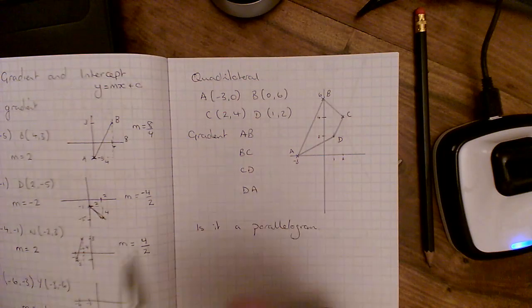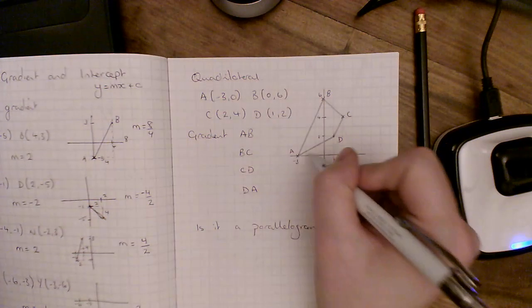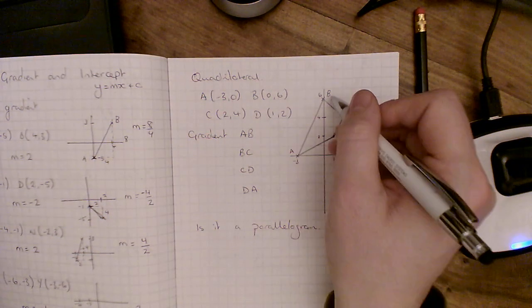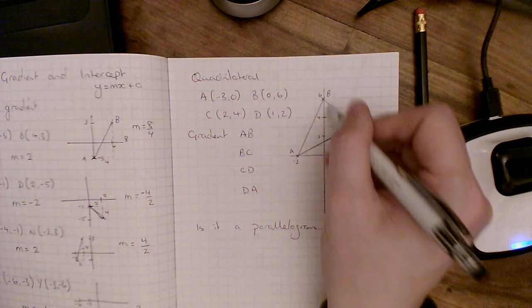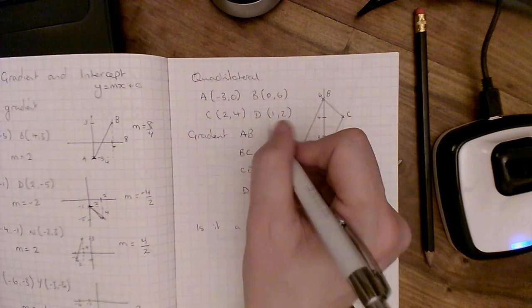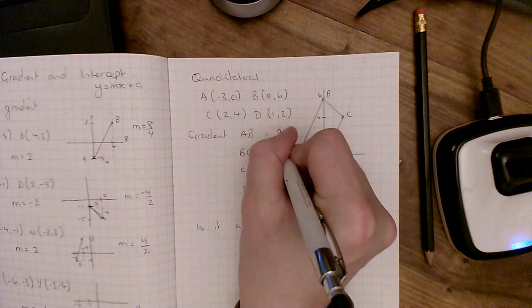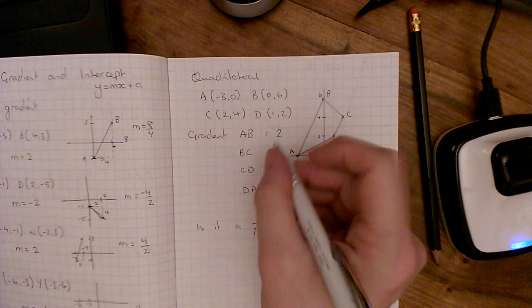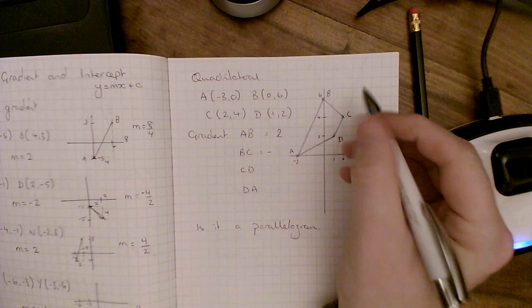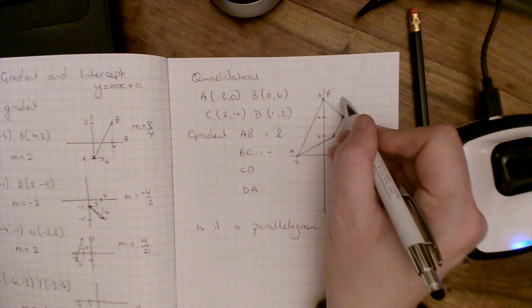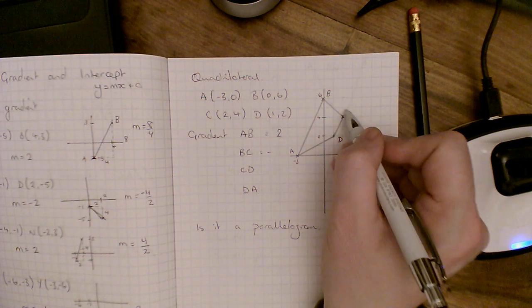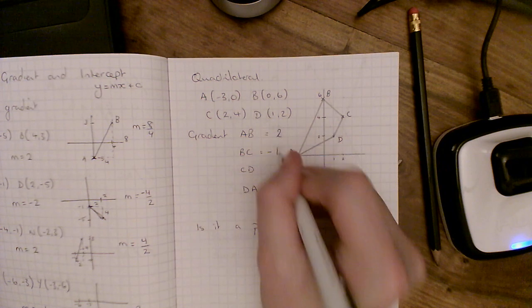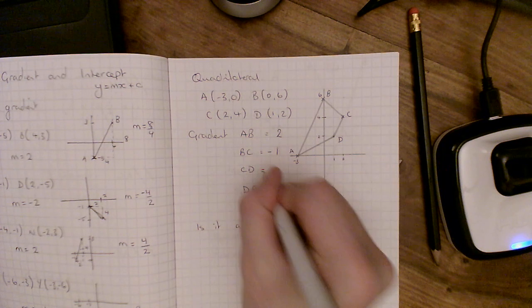So the gradient, rise over run. To get from A to B, we go 3 across, we go 6 up. So the gradient's going to be 6 up divided by 3, which is 2. B to C, where's BC? BC's here, so it's coming downwards. So the gradient's going to be negative for a start, and then it's 2 across, 2 down. So 2 divided by 2 is 1, and then minus 1 because it was going downwards.